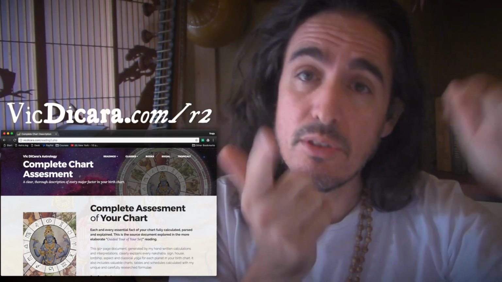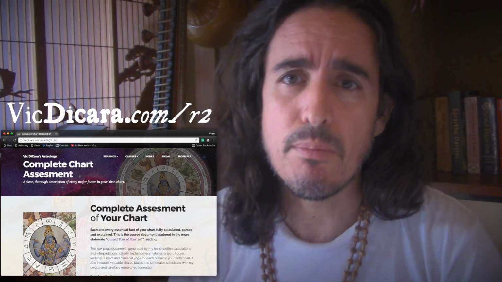Now that becomes the background for your chart. And that's going to inform the way that you interpret the various planets and the various signs in the various houses. So that's why in my complete chart assessment, after I give you the yogas that are applicable to your chart, I'm going to calculate the potencies and then go into the specifics about planets, signs and houses. So stick with us.